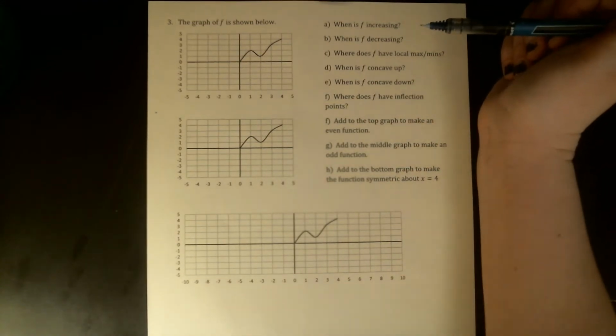Hi all, this is a video about graphs of functions. So we're going to go through some of the vocab that goes with graphs of functions and look at the specific picture and see if we are clearly understanding these things or not. All right, so we're going to start with increasing, decreasing.